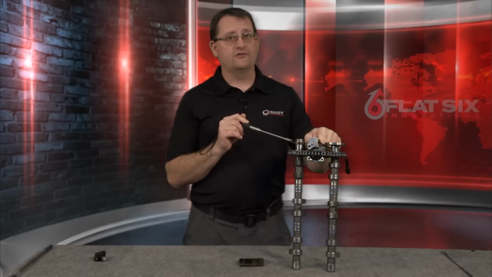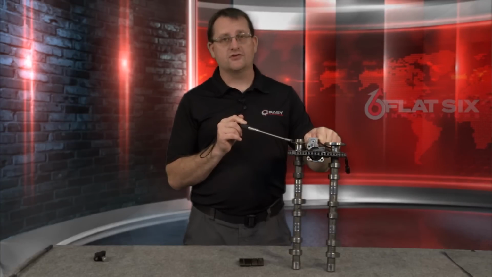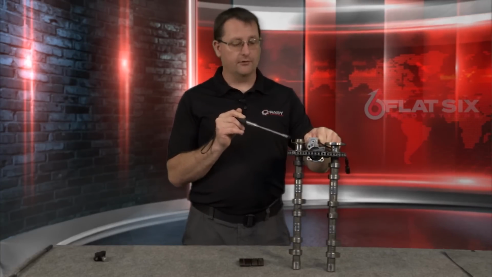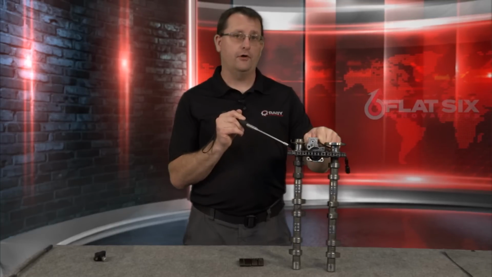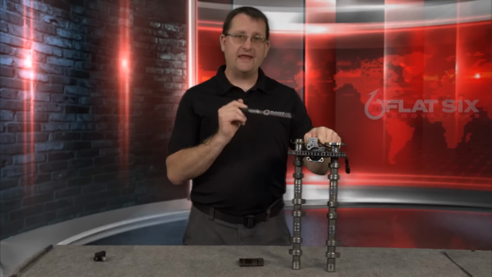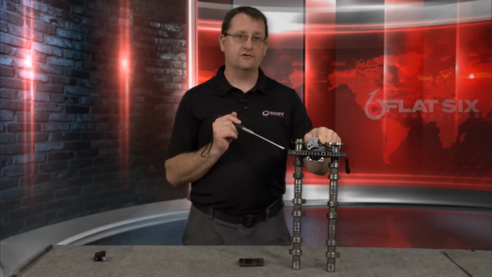I've seen engines that had 10 degrees of deviation from the factory, even though the mechanical cam timing was perfect, because this reluctor wheel was not put on in the proper location at the factory. So nothing ever ceases to amaze us with these engines.